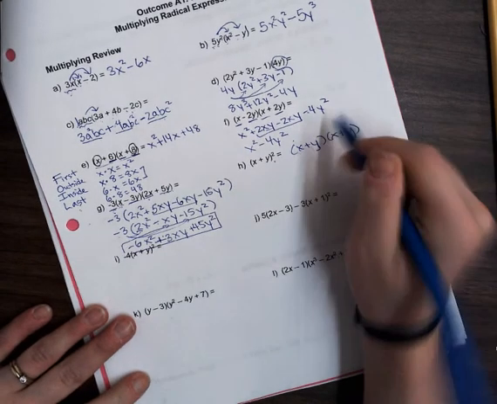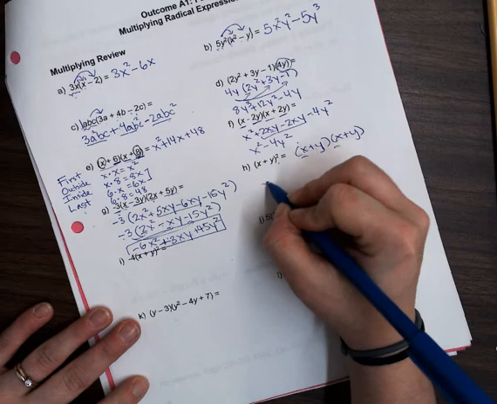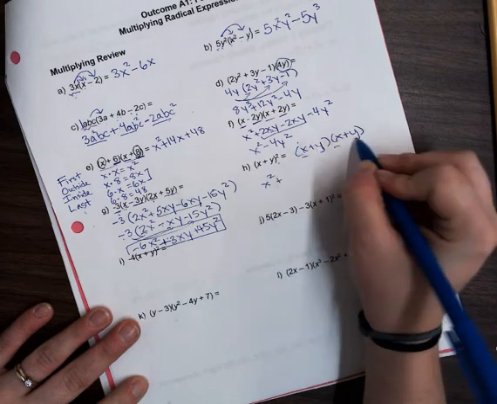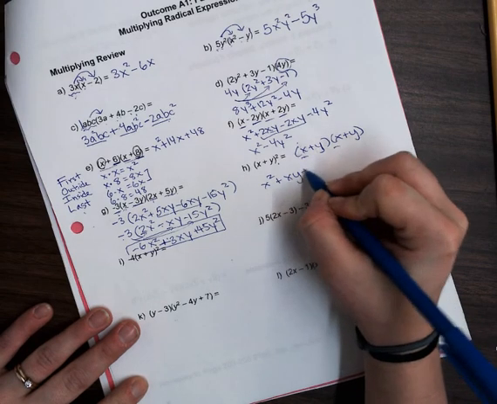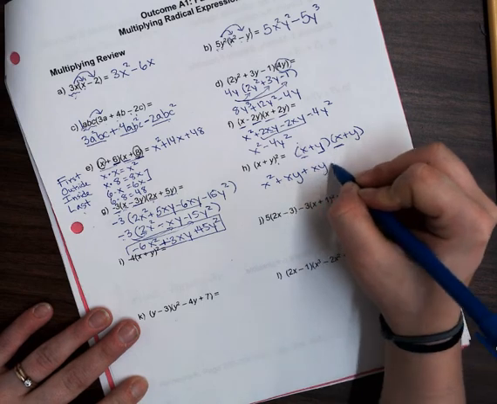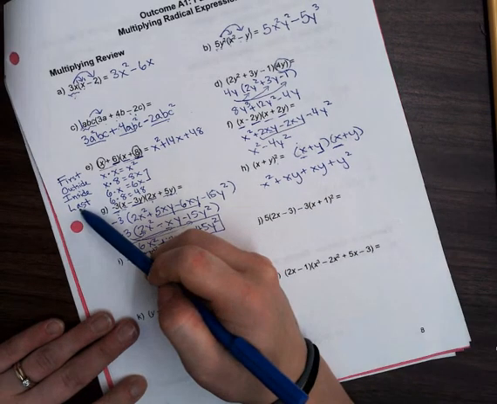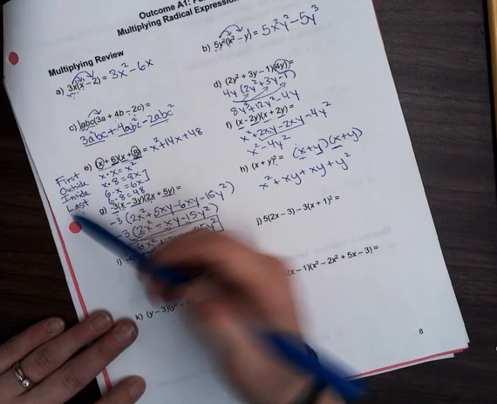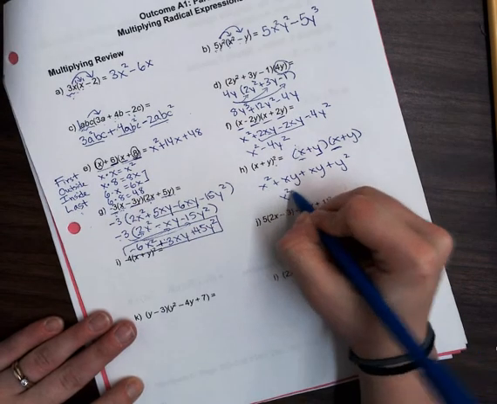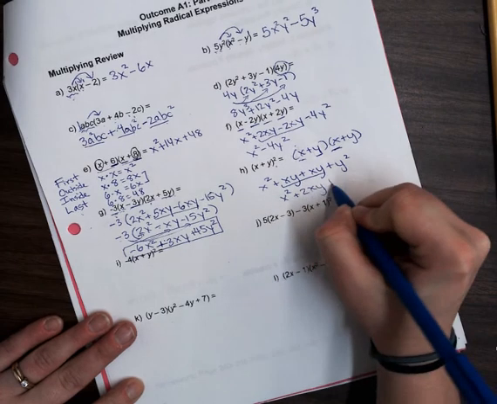And then we can go ahead and FOIL. So we have x times x is x squared, plus x times y is xy, plus y times x is xy, plus y squared. And I'm going slightly quicker because I don't want to go through FOIL every single time, but if you need to, definitely do so. So then we have x squared, we have 2 of these in the middle, so 2xy plus y squared, and that would be our answer.